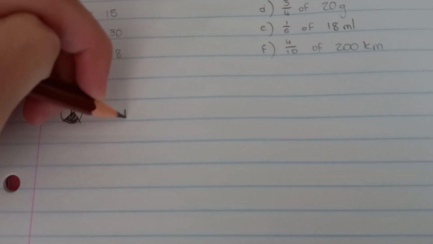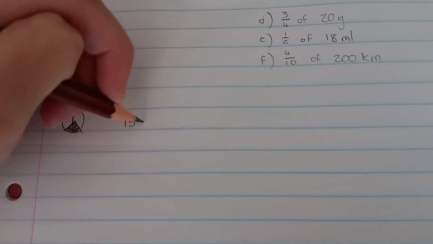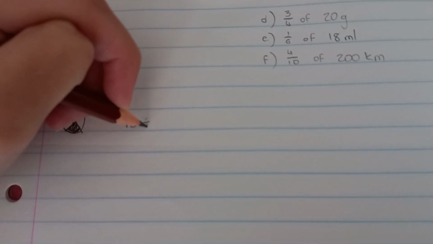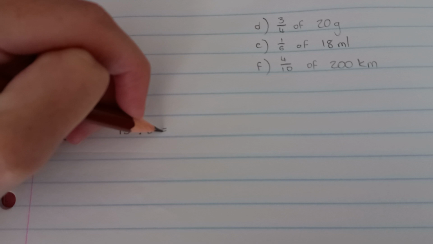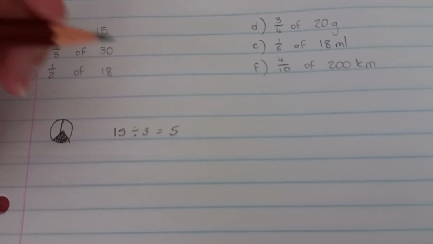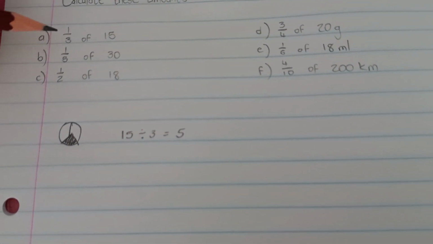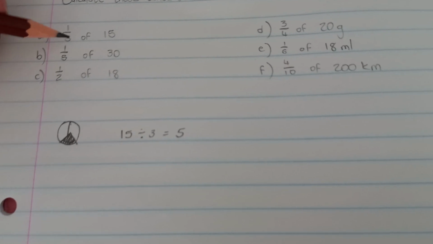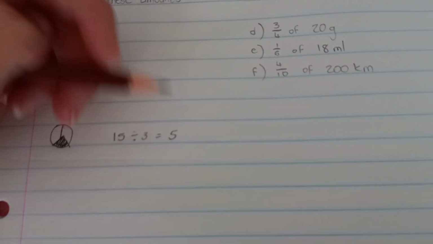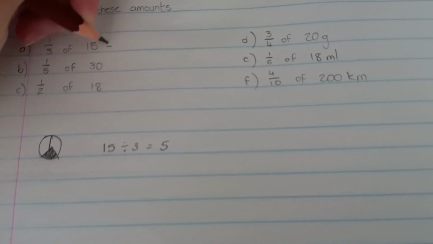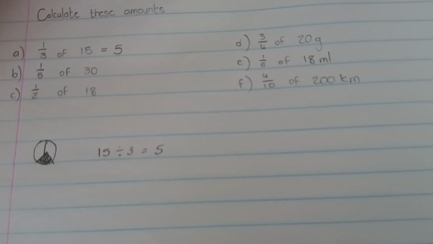So now the easiest way for you to do that is through division. So you say 15 divided by 3 will give me 5. Okay, so then you'll know, oh, okay, 1/3 of 15 will give me 5. So your answer would be equals to 5 here.